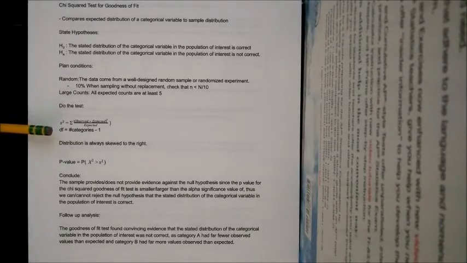We use this statistic to analyze the density curve of the chi-squared distribution. These curves have only non-negative values and are skewed to the right. The number of degrees of freedom for these curves is equal to the number of categories of the sample minus 1. When we find the p-value in this test, we are looking at the area under the curve beyond our calculated chi-squared statistic.